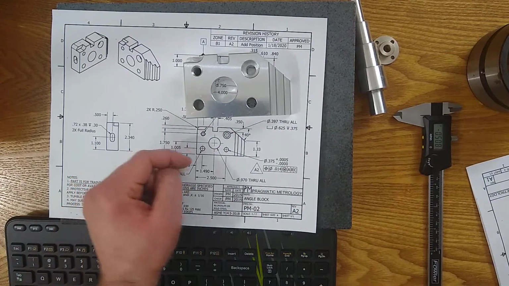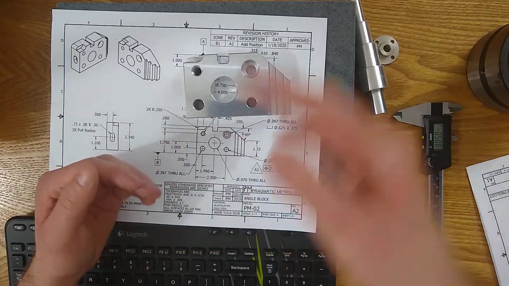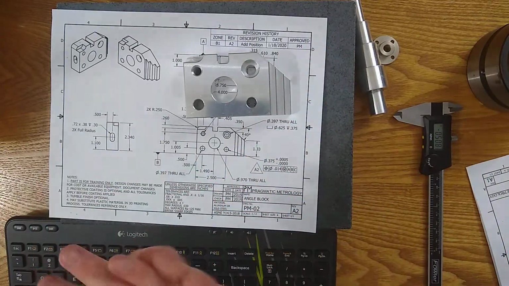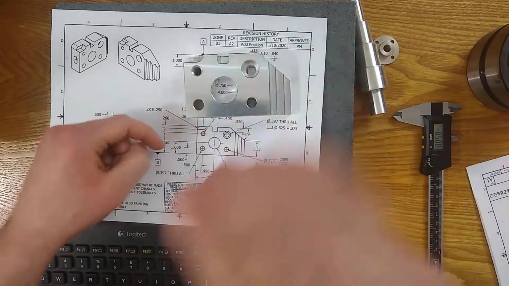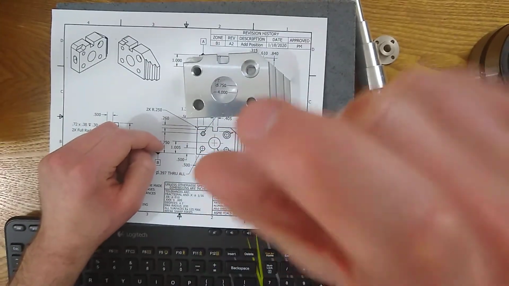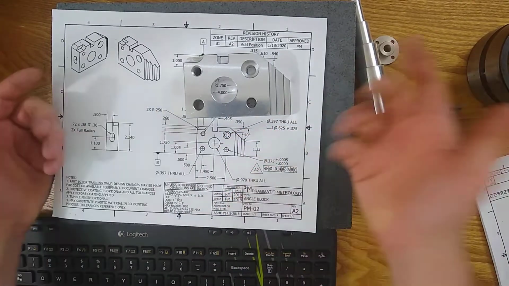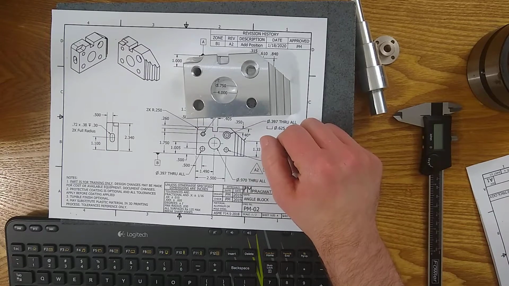It might be 0.75 deep, a little shallower or deeper, but eventually it'll stop, and you measure the length of the bolt and then measure how much is sticking out. Because of the tolerancing involved, that's usually a good way to do it.